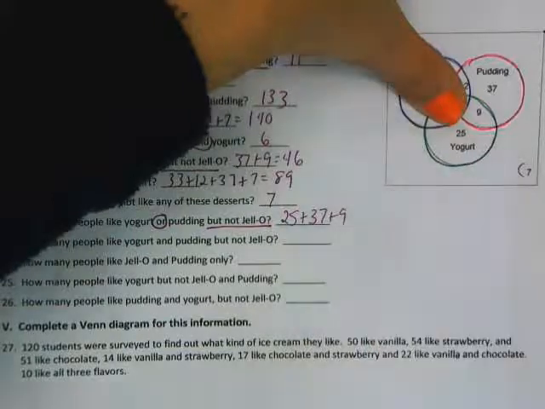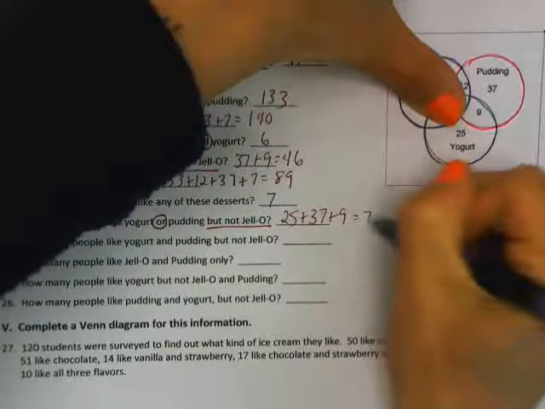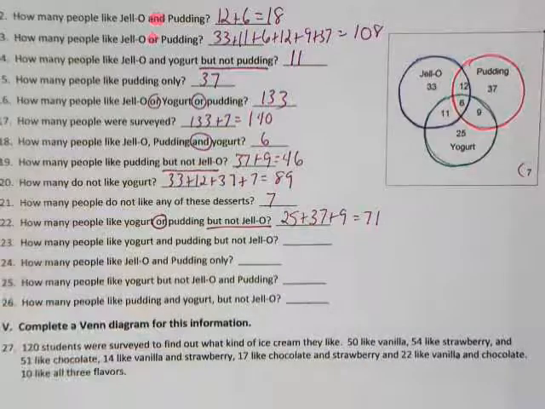How many people like yogurt and pudding, but not Jell-O? So the same question, but this time an and connector. What do you get?